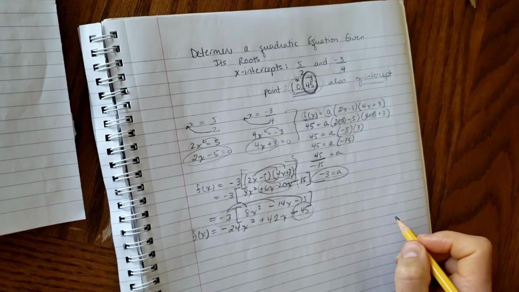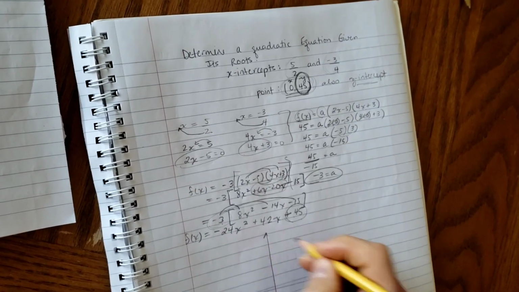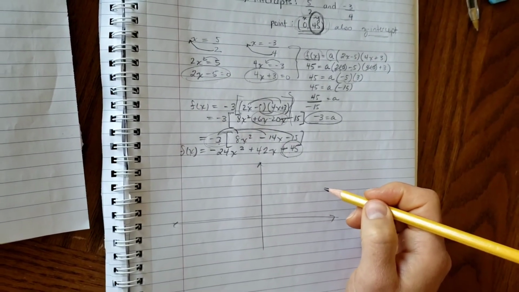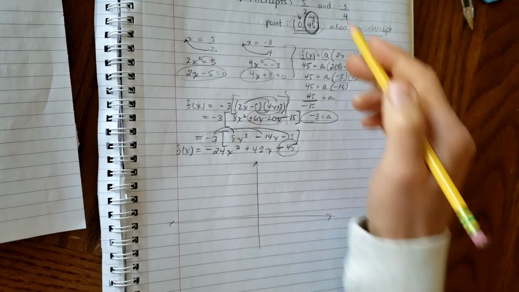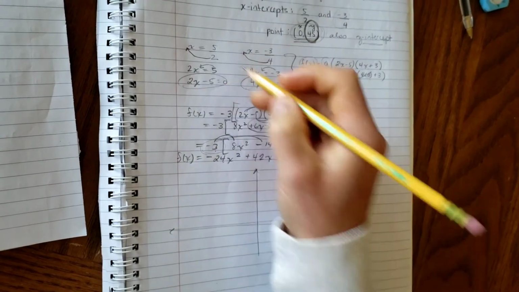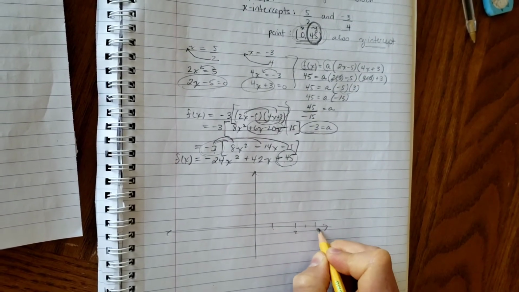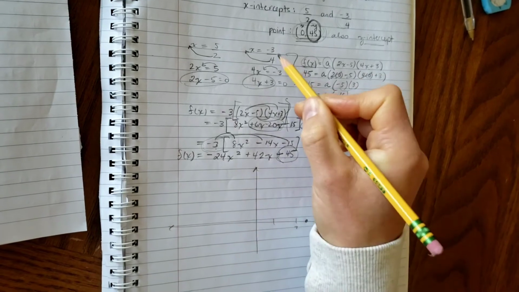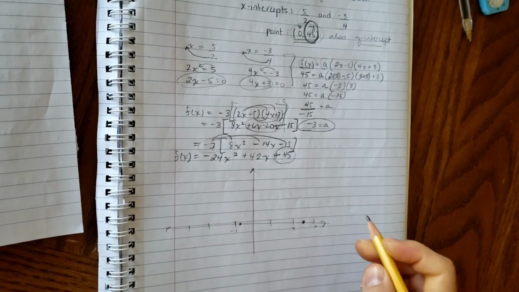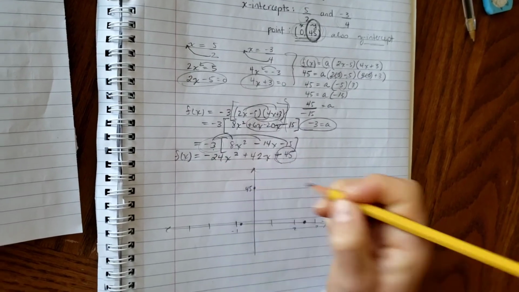So let's look at what this looks like on a sketch. Okay, of course, I always want you to sketch it. So, what can I put down? I can put down my x-intercepts, which I get 5 over 2, so that's 2.5. So 1, 2, 3, let's say. So 2.5 will be here. And then I have negative 3 over 4, which is negative 0.75, so it's before the negative 1 here. And I know my y-intercept, which is 45, so let's say that's here.